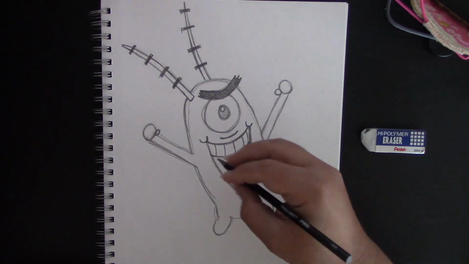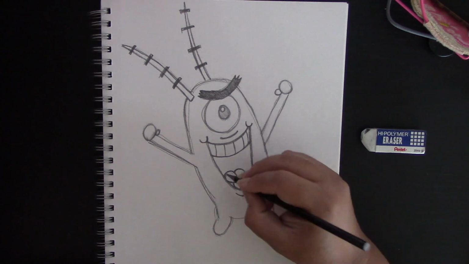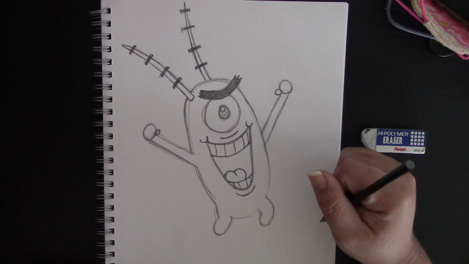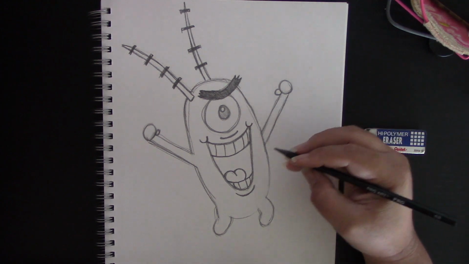Kind of weird. If you guys have a mirror at home, you can look at your reflection. You can see all the different expressions and all the lines that happen in your face when you make an expression, whether you're happy or sad or mad. Okay? Alright.